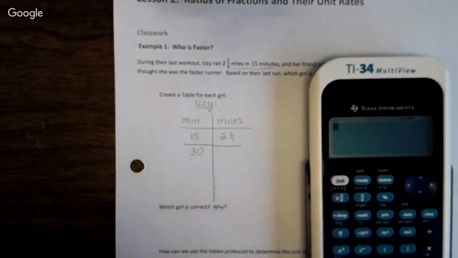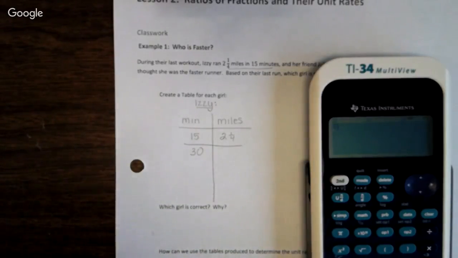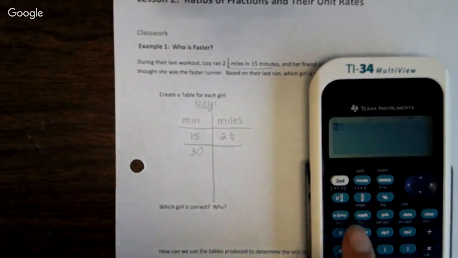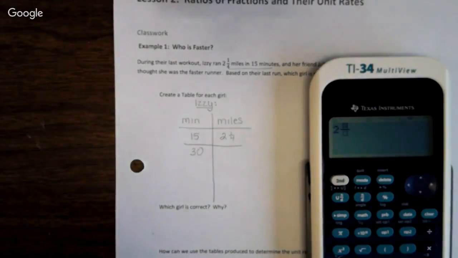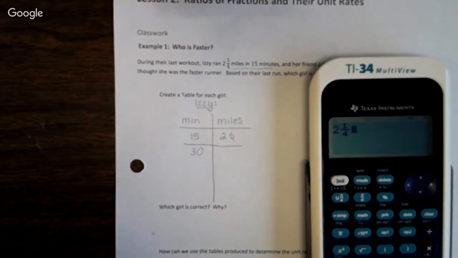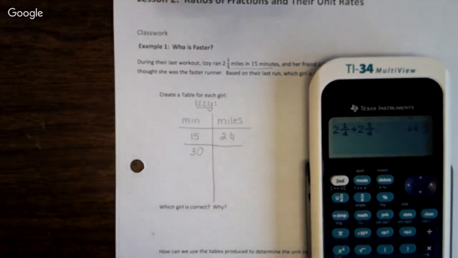This right here, the button right below the second button, is our mixed number symbol. So we're going to hit 2 for the whole number, and when you do that, it automatically types in a fraction. You're going to type 1 on the top, use the arrow buttons to move it down, and then use the arrow buttons to move it over. So 2 1/4. We're going to add a 2 1/4 again and hit enter.